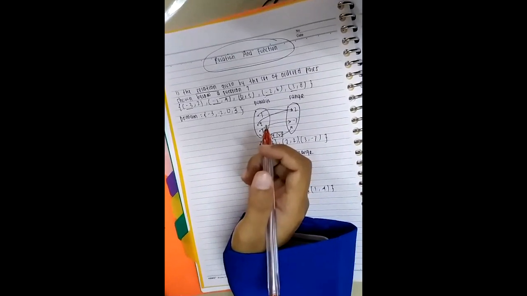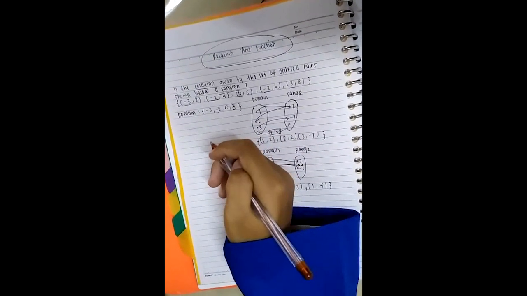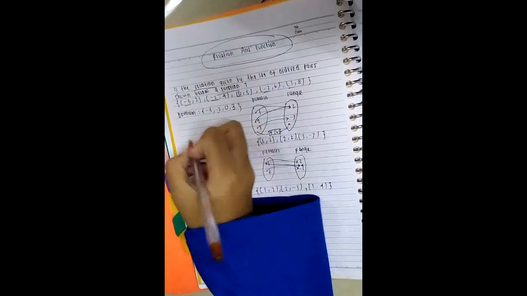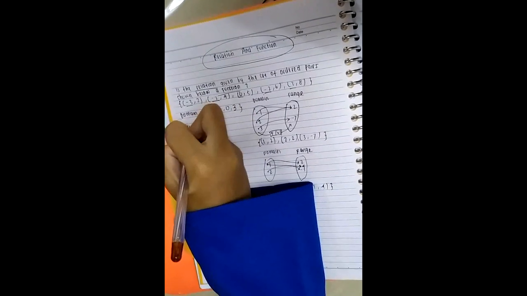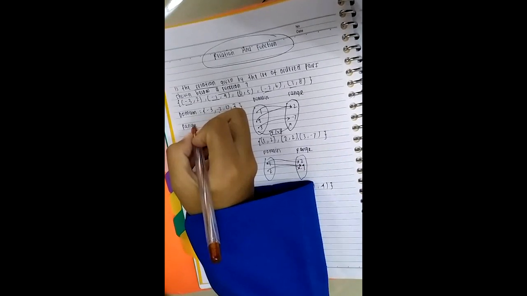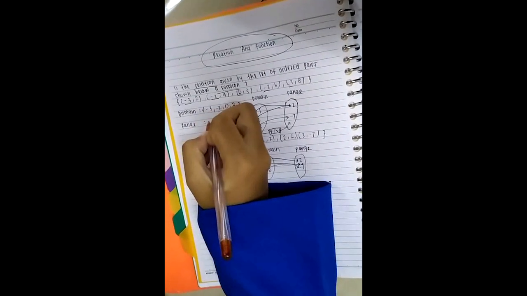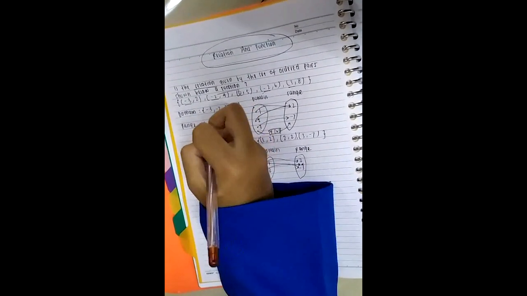Now these are the possible outputs, the numbers that are associated with the numbers in the domain.